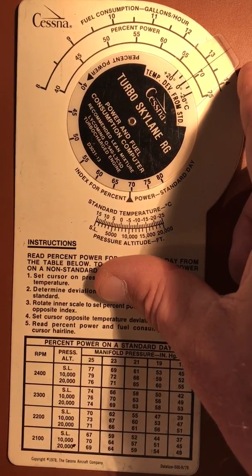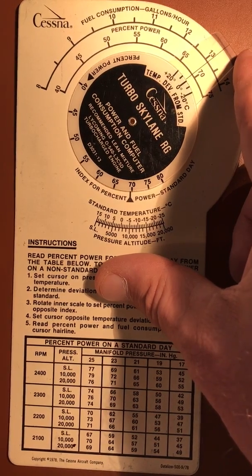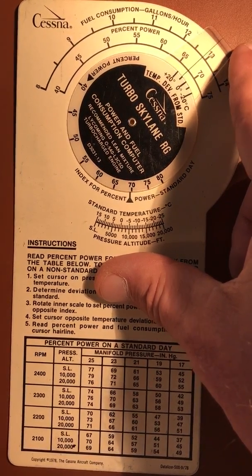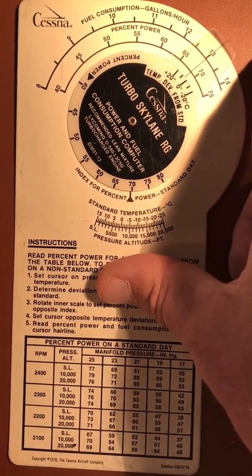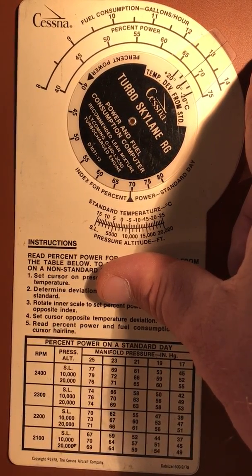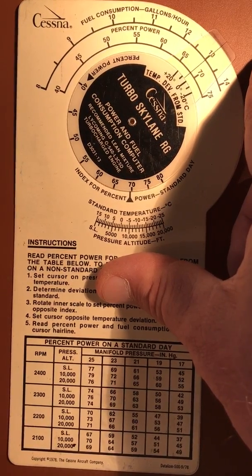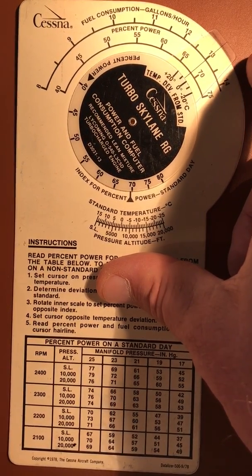But we are operating at 5 degrees warmer than standard, so we'll go that direction. This is 10, so we're going to split the difference. 5 degrees warmer than standard, we would actually be creating about 68% power and consuming 13 gallons per hour.